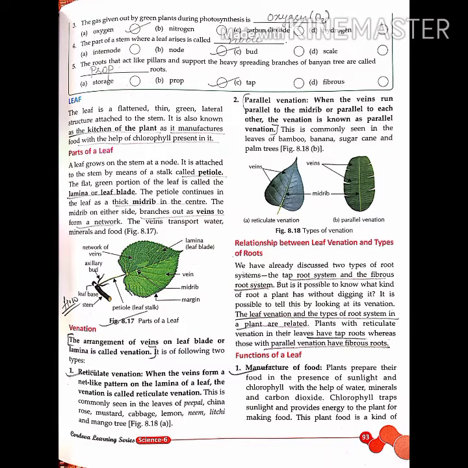Okay, now the relationship between venation and types of roots. जैसे हम लोग उसको जब तक प्लांट को निकालेंगे नहीं, स्टेम से तब तक हम लोग को तो पता चलेगा नहीं कि whether the roots is fibrous root or tap root. So when you see the leaves you will be able to understand whether the root is tap root or fibrous root. How?